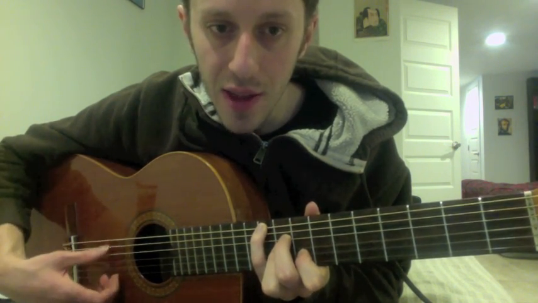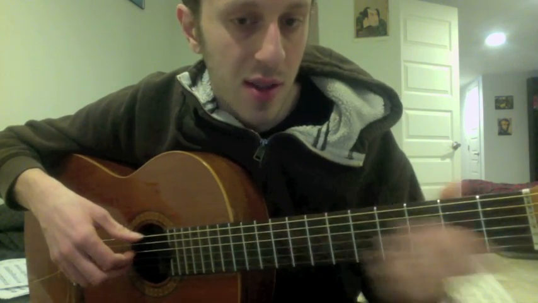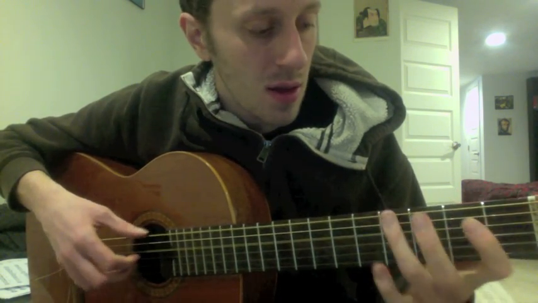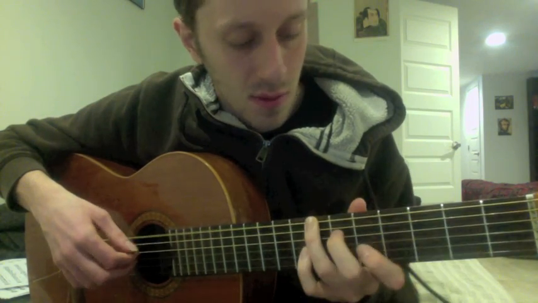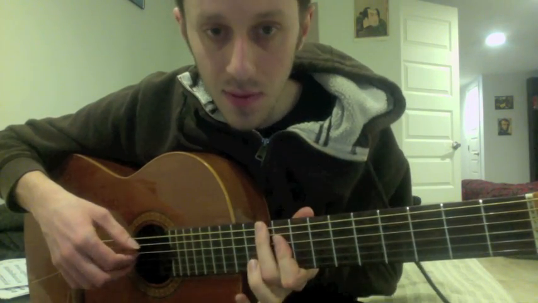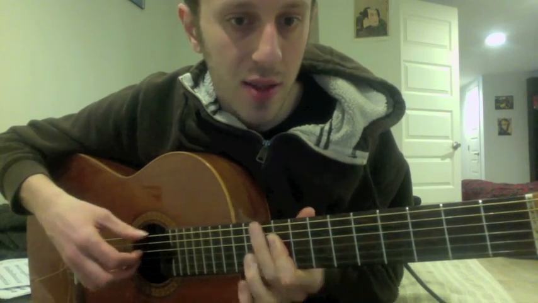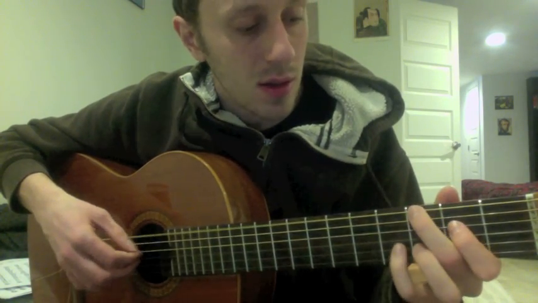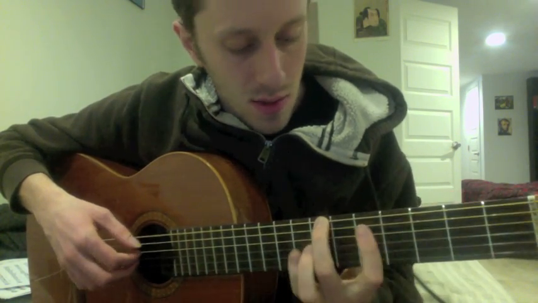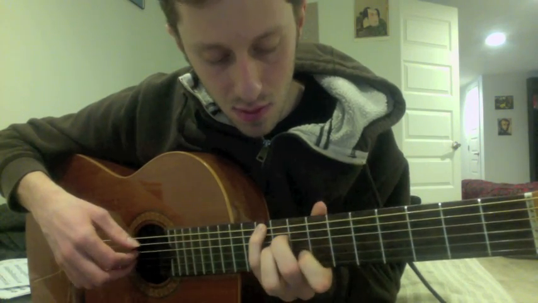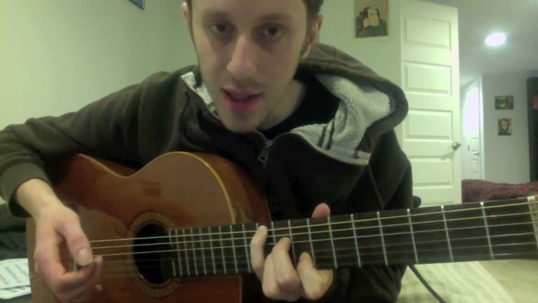And like that, I add the 7 on the bass. So I'll do this dominant. That's all the E7 positions that you do like this. That's all the E minor.